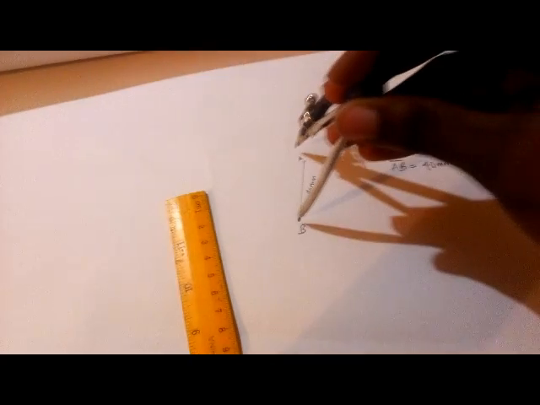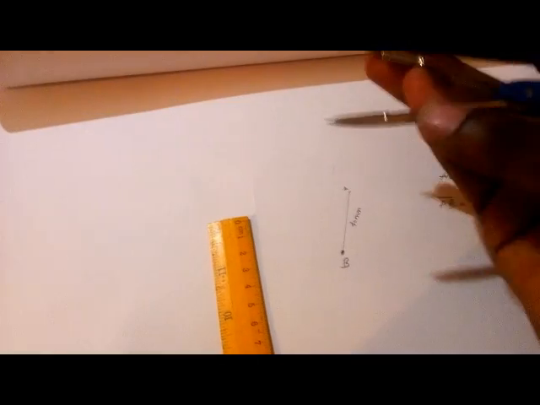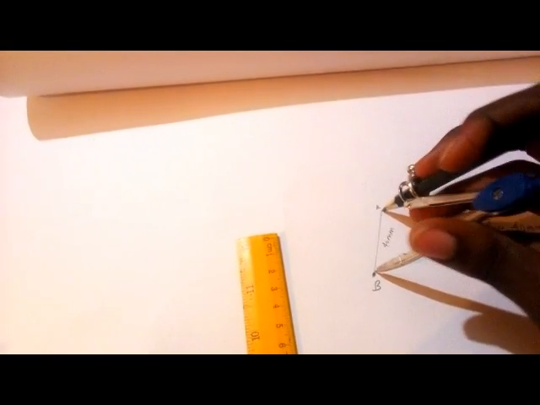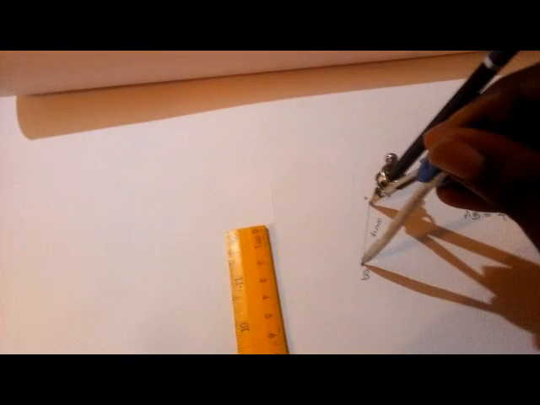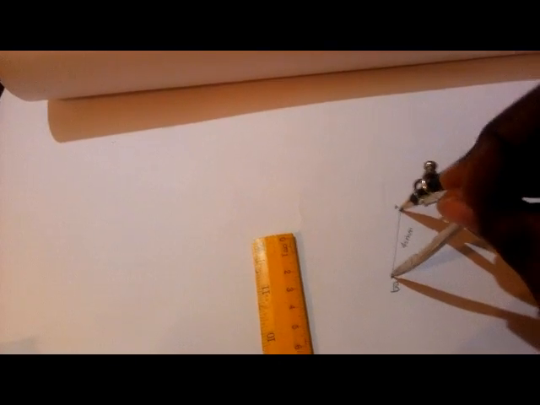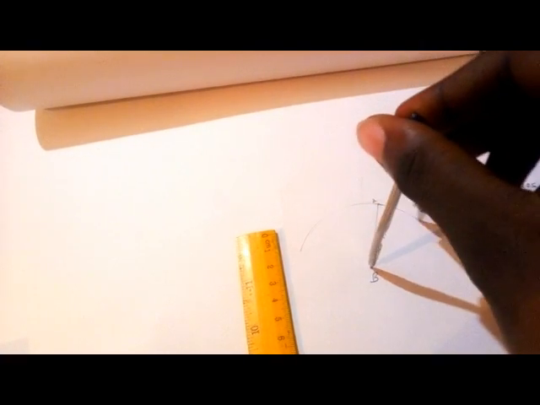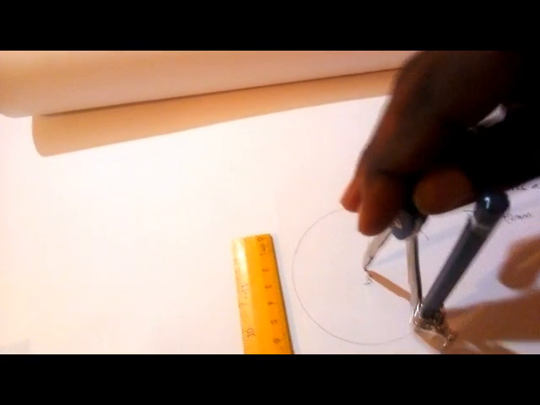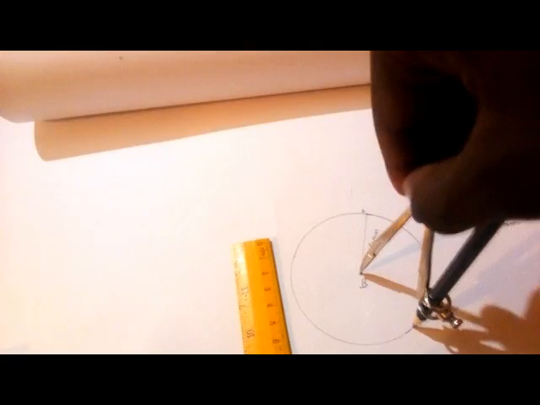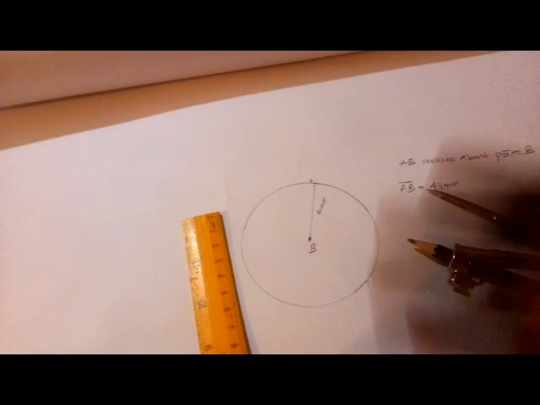You put your compass at point B, set it to 40, which I've already drawn as the radius, then you are set to draw. So I'm going to draw a circle. This is the locus of point A on crank AB.